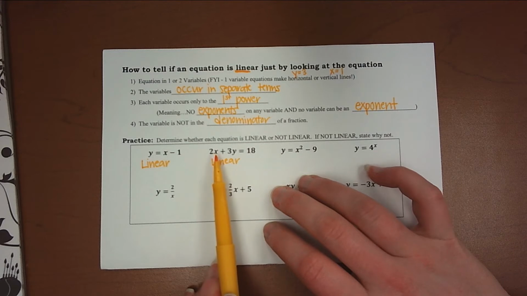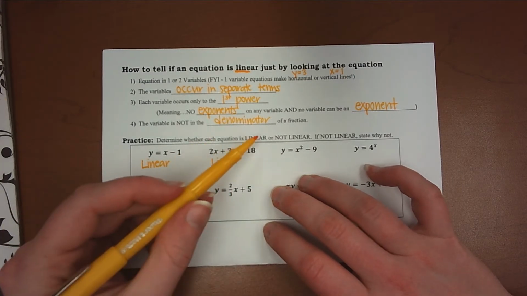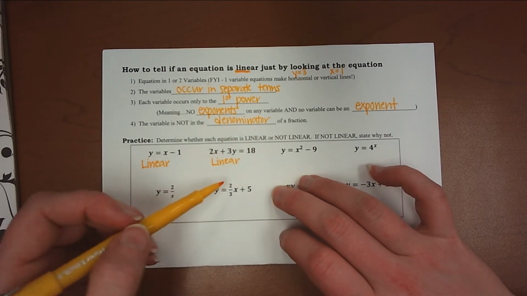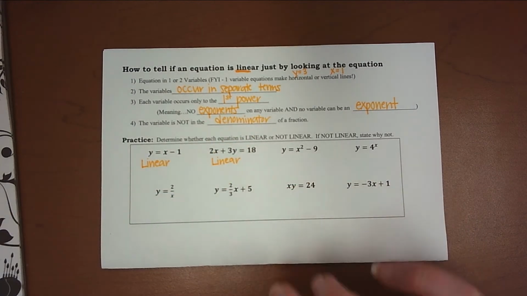What we mean by this is that if we plugged in values for x and made a table, the ordered pairs that resulted would all fall in a straight line.